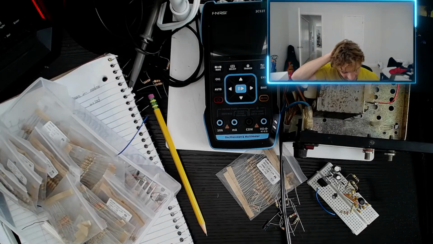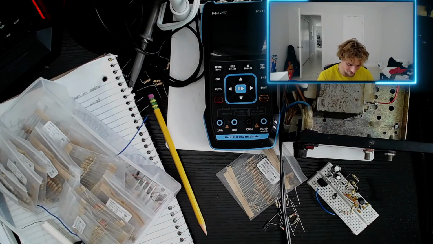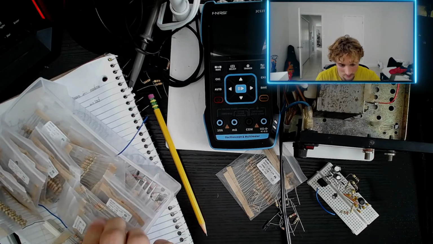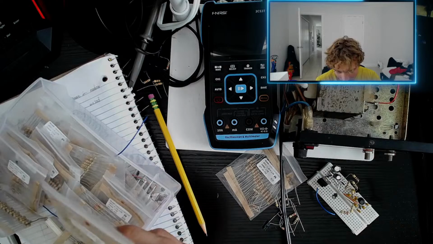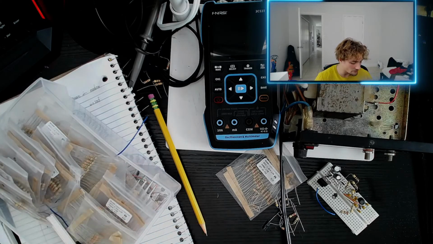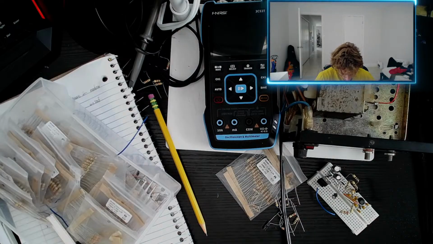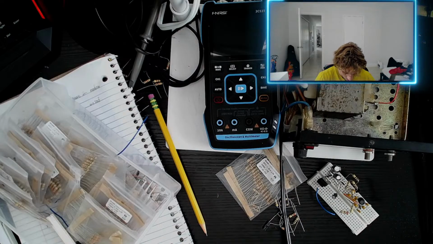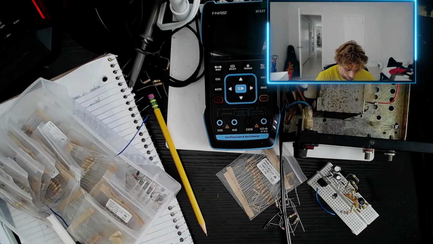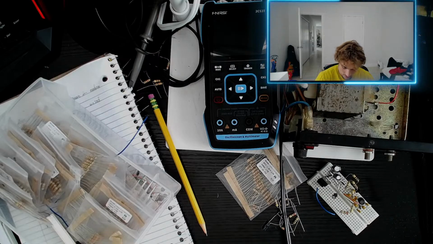Well, I'm not really liking the resistor values that I have available. It's not good. Not good at all. I guess I have 2.2k, a 5.6k, and 7.8k. Wait, what if I had... that's going to be too much.